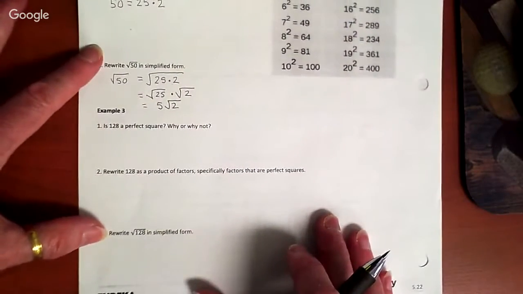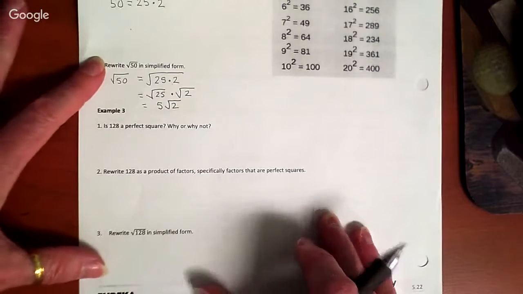So next it says, is 128 a perfect square?